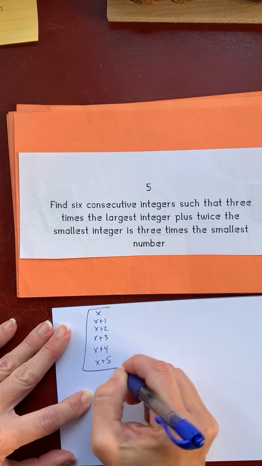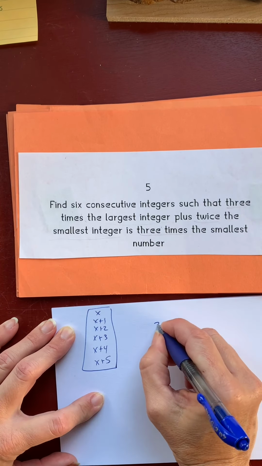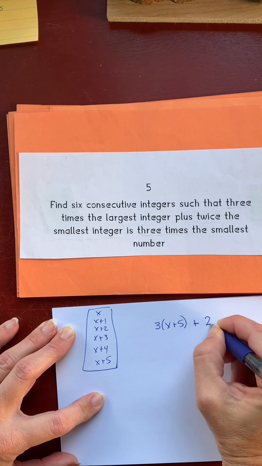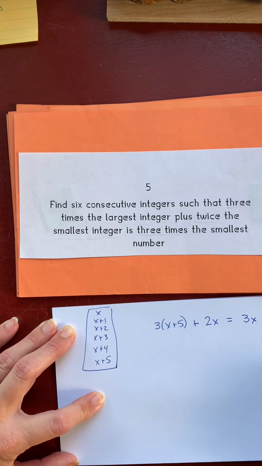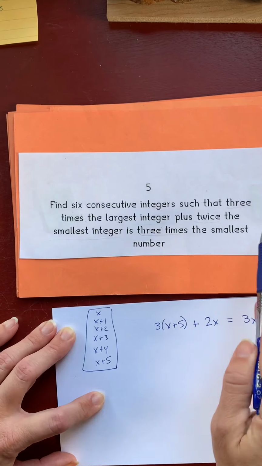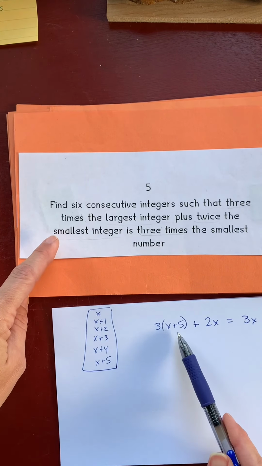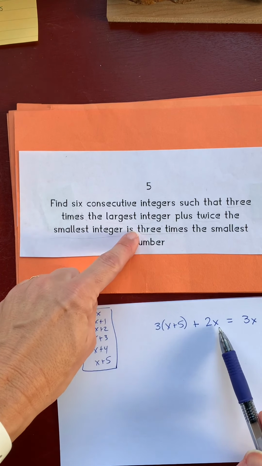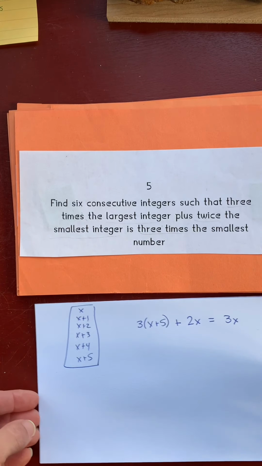Here are my 6 consecutive integers, such that 3 times the largest integer plus twice the smallest is 3 times the smallest. That's kind of crazy. That's what that one looks like.